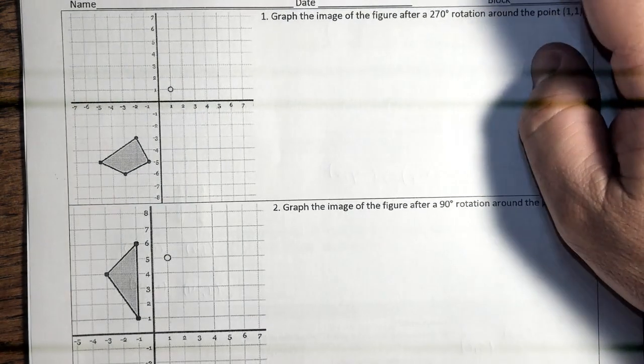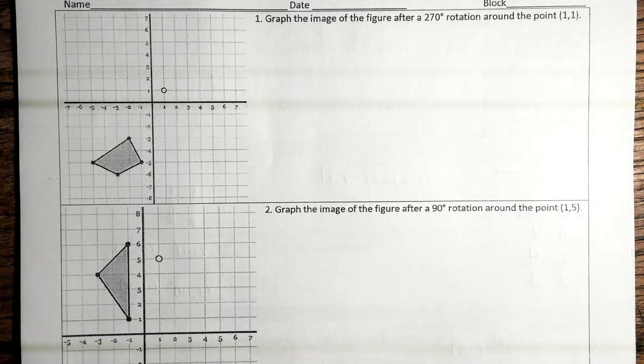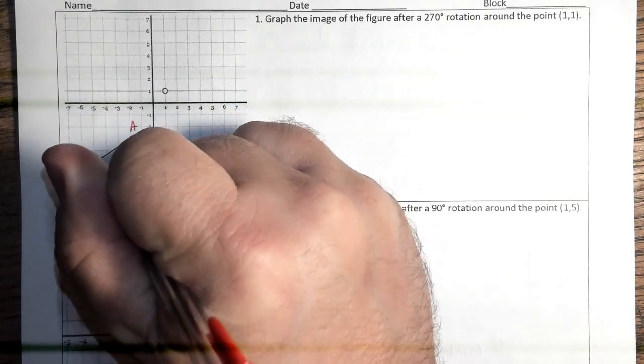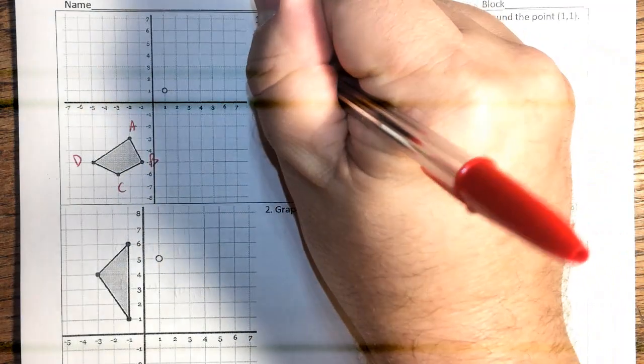Page 14. Top of the page, number 1. Graph the image of the figure after a 270-degree rotation about point 1, 1. So, first thing we need to do, we're just going to call this point A, point B, point C, point D, okay? And then we're going to graph these.